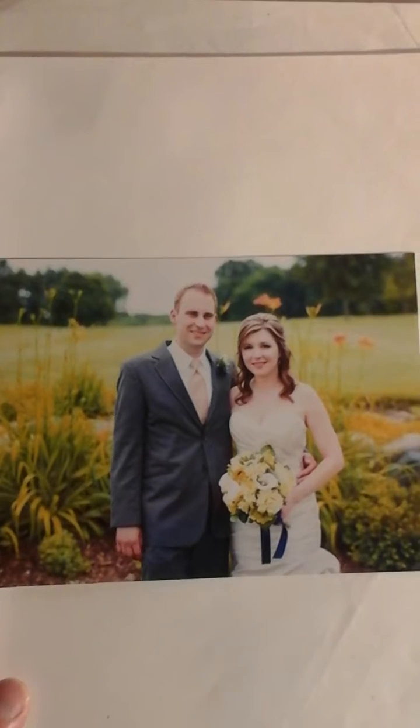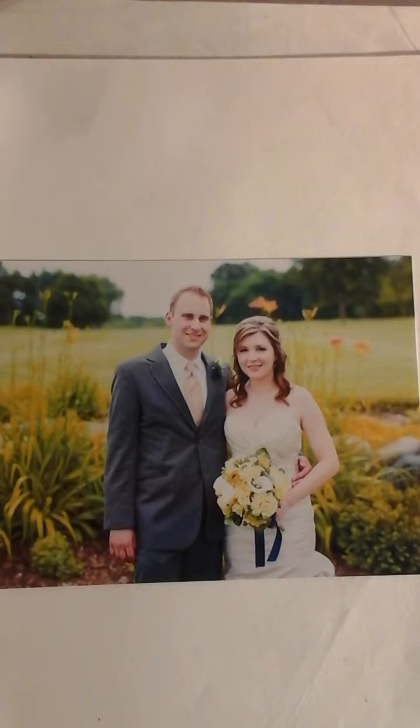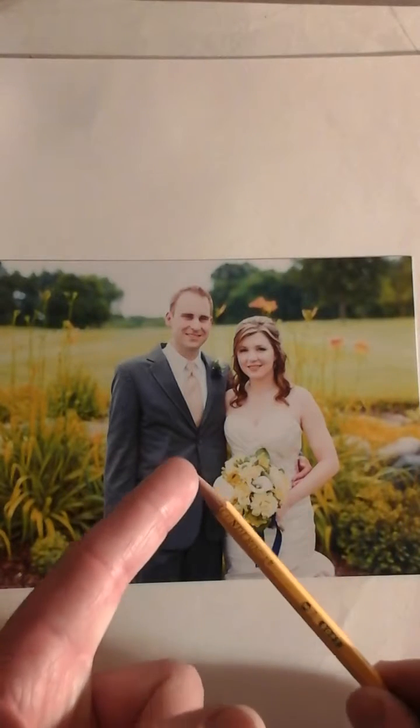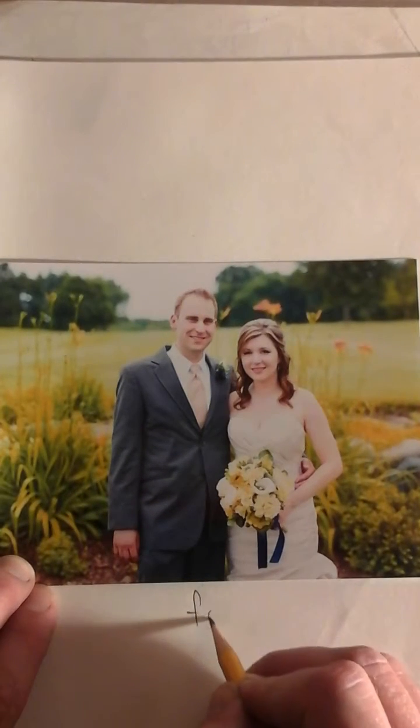Here we have a wedding picture. There's Mr. Adolphson and his wife. This was taken, we've been married for almost 2.5 years now. It'll be 3 years in June of 2017. Anyway, so we have Mr. Adolphson and his wife in the front of the picture. That is called the foreground.